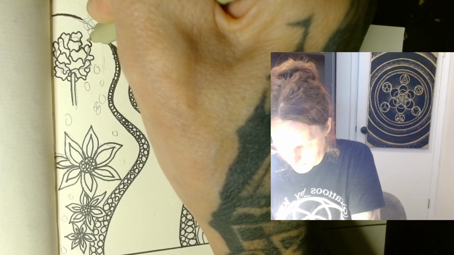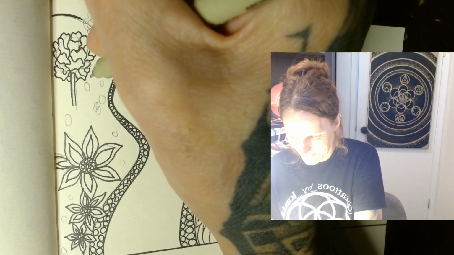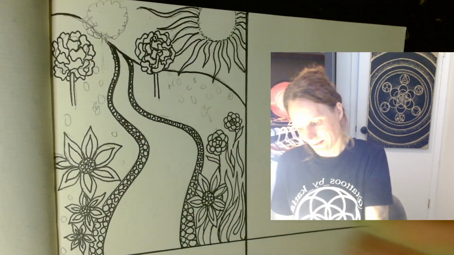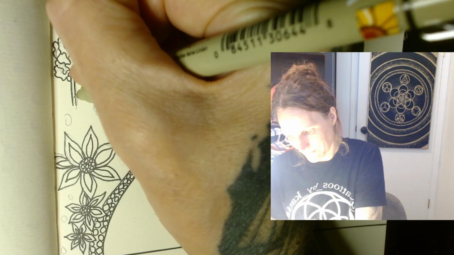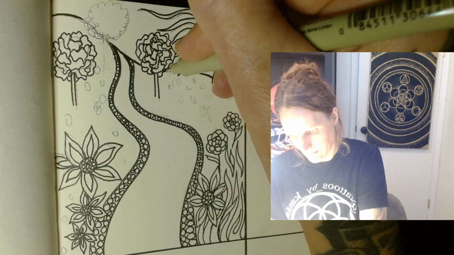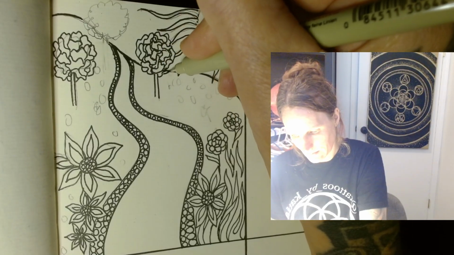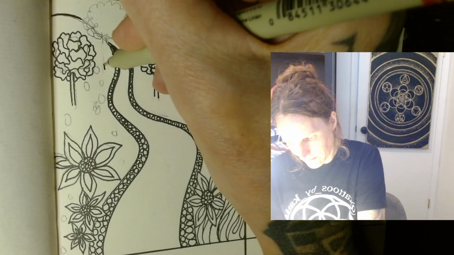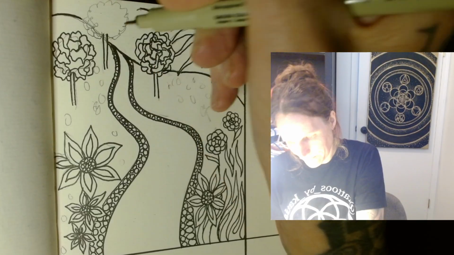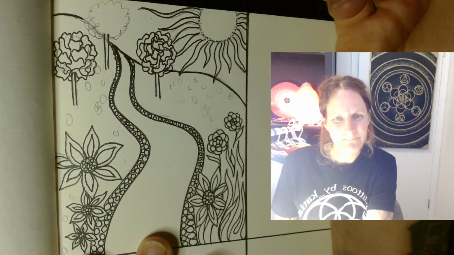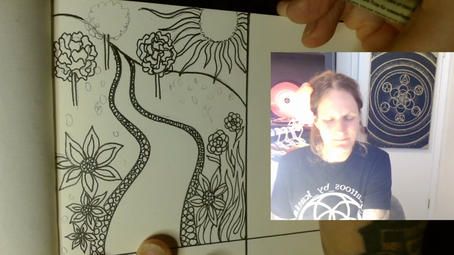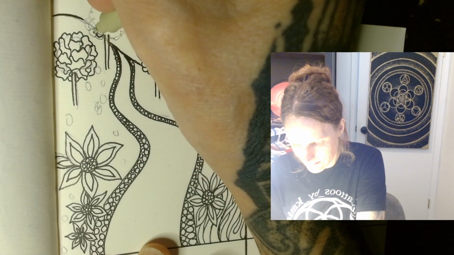My little blob tree. And one more. It's already making me happy, this drawing.